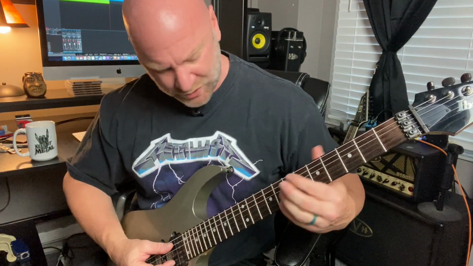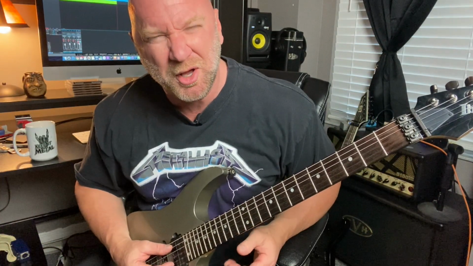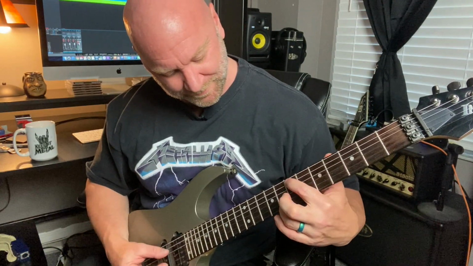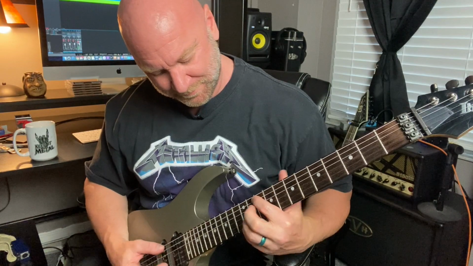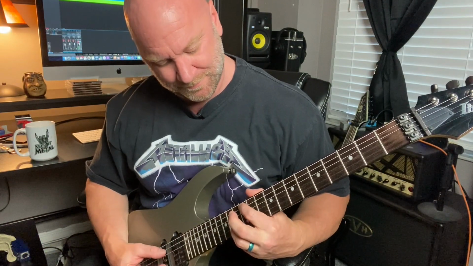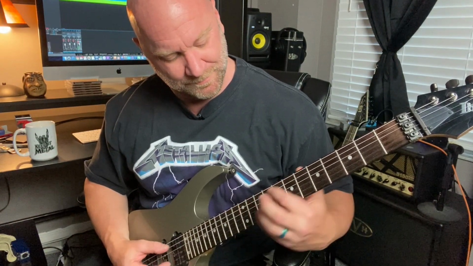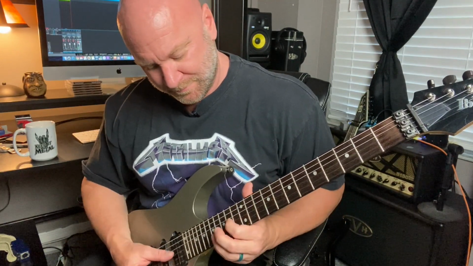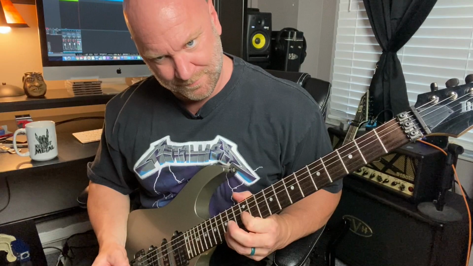Now I'm not going to play this with the cool effects, I'm just going to play the clean parts so you can hear it here. So this is what I'm playing, I think. I hope I remember how to play this. All that is just me finger picking 2 notes.